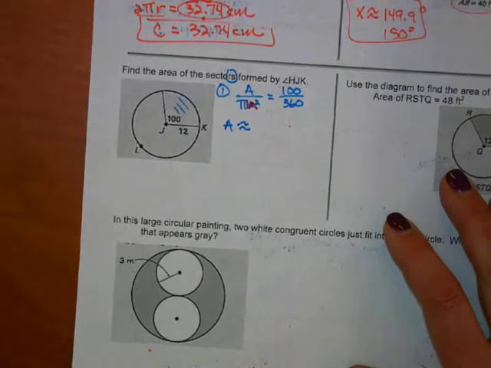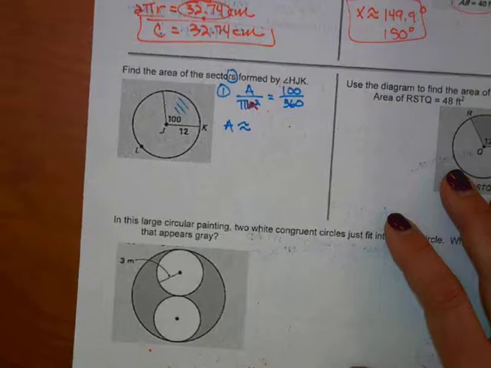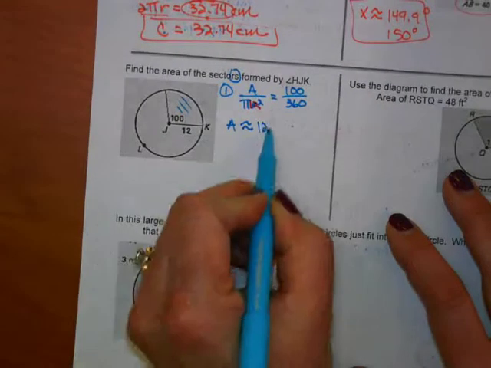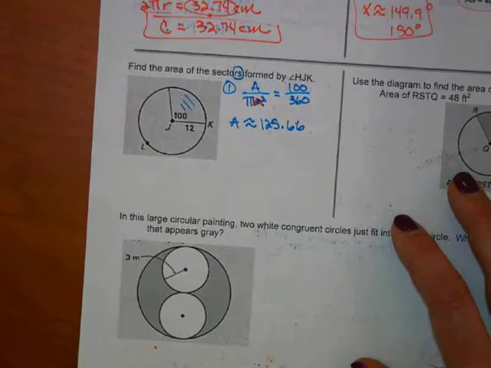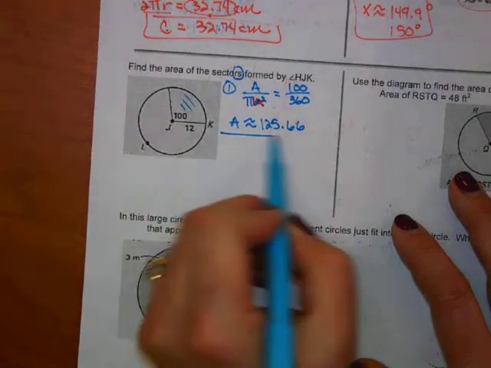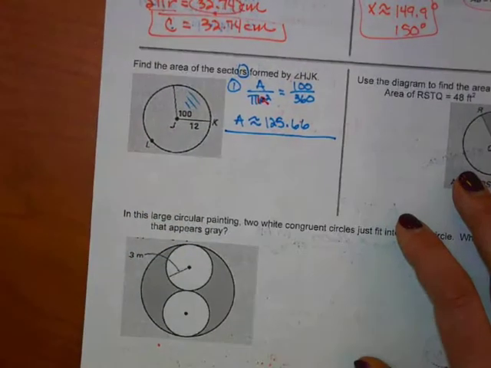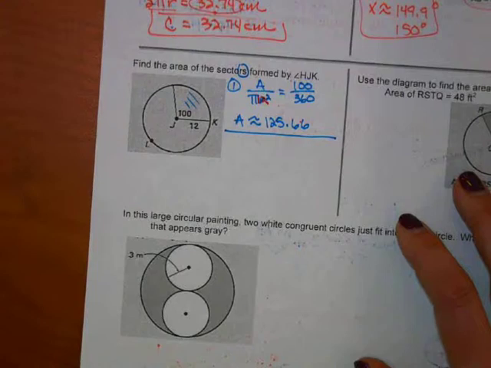Let's round to the hundredths place. Use your pi button. Remember to use the pi button. What did you get? This is what I got. Is this what you got? Oh, I forgot to times it by 100. Okay. All right, I got it. Cool? Okay, we have another sector to do.